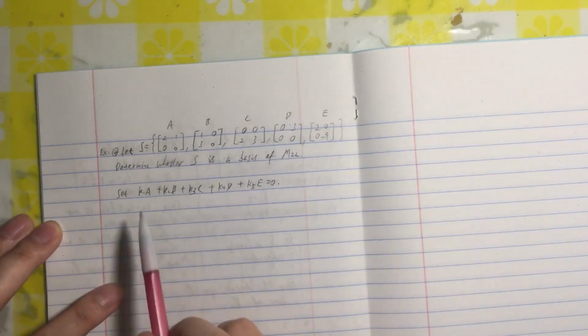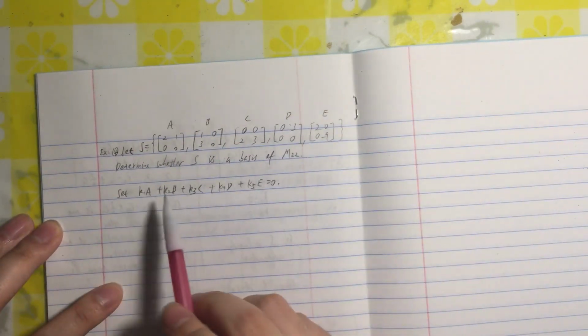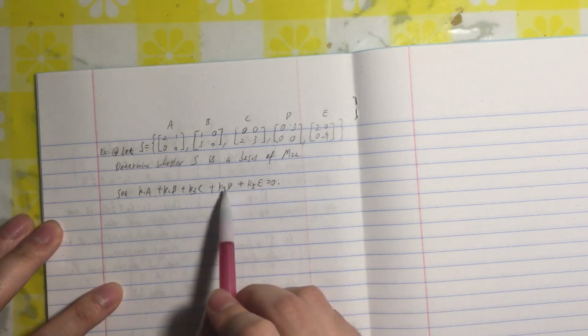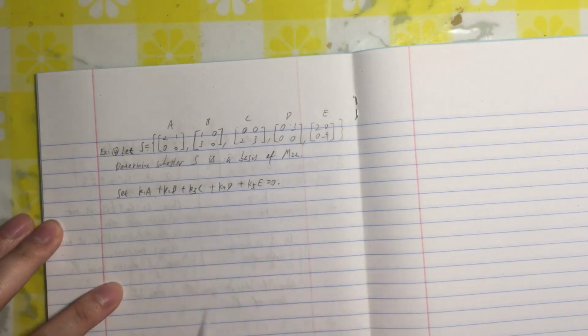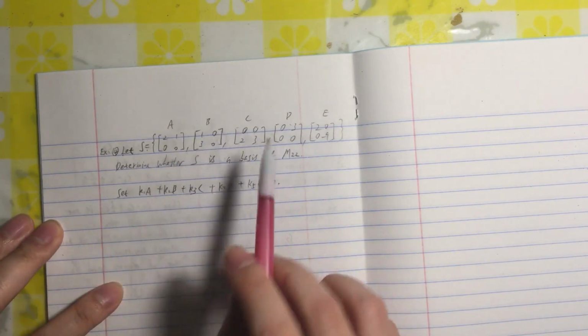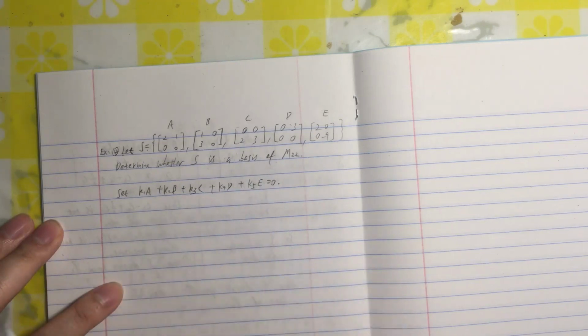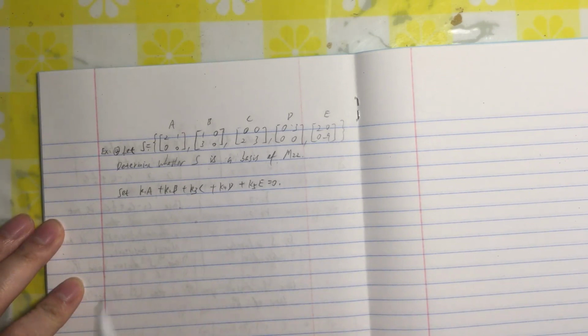If the only solution to this vector equation is K1 equals 0, K2 equals 0, K3 equals 0, K4 equals 0, and K5 equals 0, then the matrices A, B, C, D, E are linearly independent. So S is linearly independent. Otherwise, S is linearly dependent.